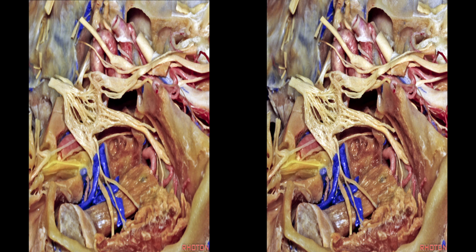Lesser petrosal. What ganglion does it innervate? Otic. And what gland does it innervate then? Parotid gland. But we always want to have that vision from below to above and above to below.